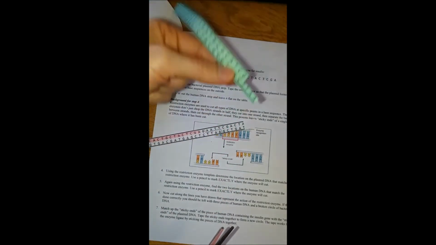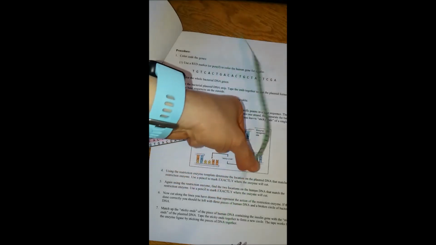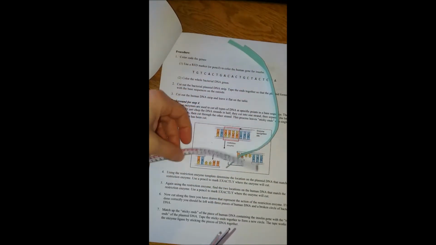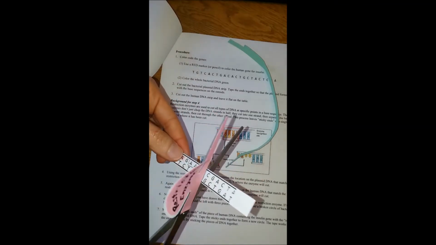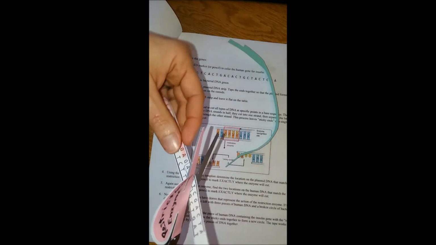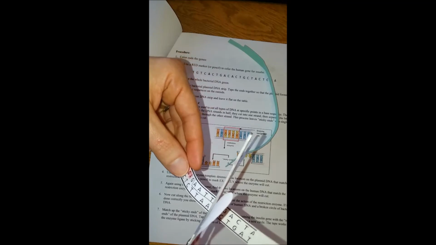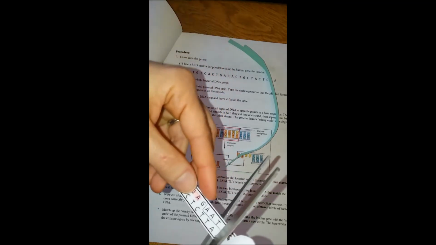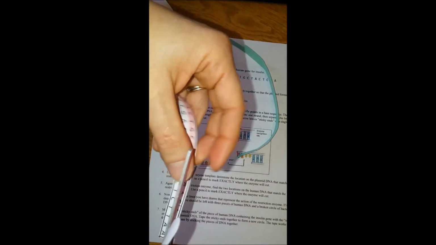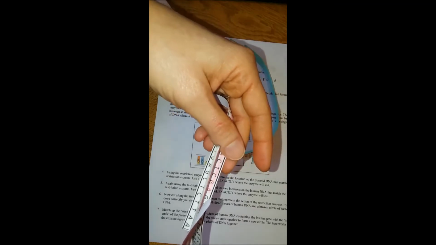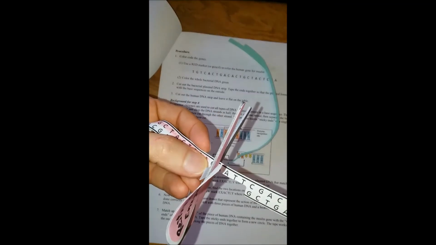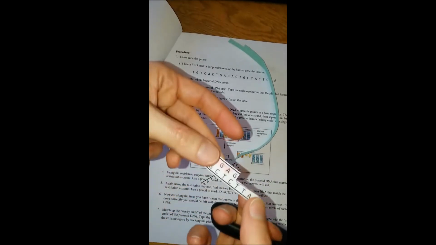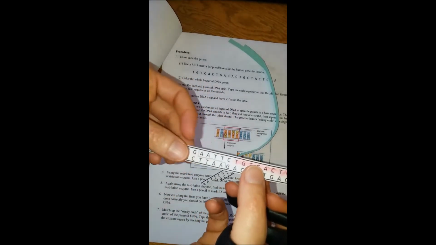So it leaves some sticky ends on one sticky end there.